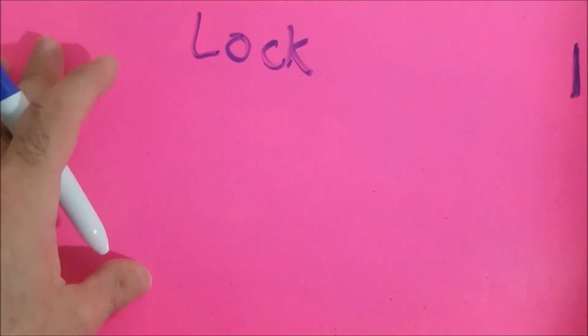Okay, so let me review again. If you could change the order and it doesn't matter, it's a combination. If you can't change the order, it's a permutation. Try to remember that.